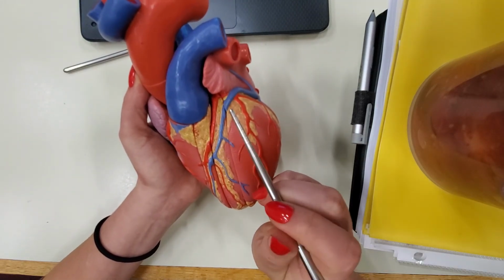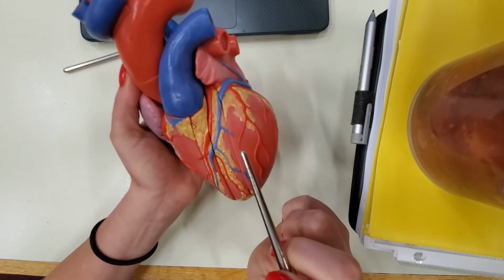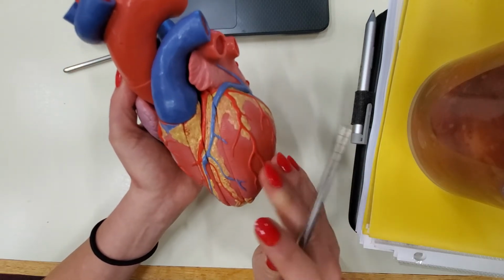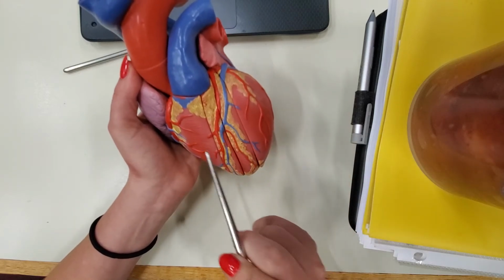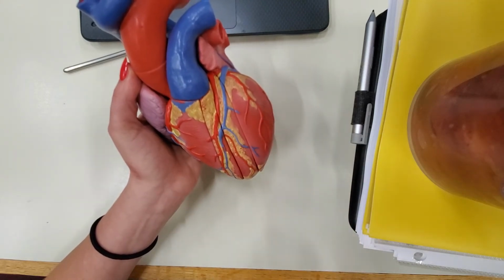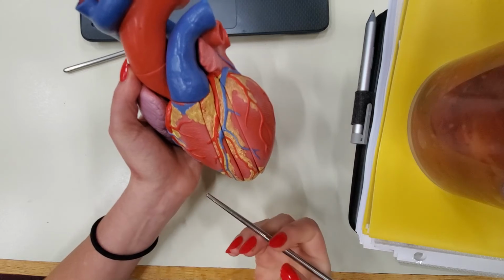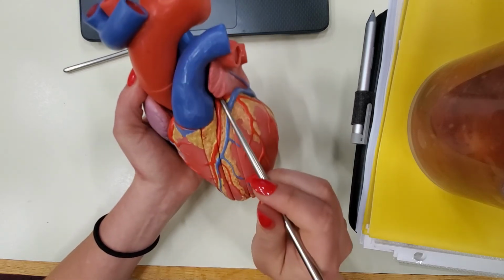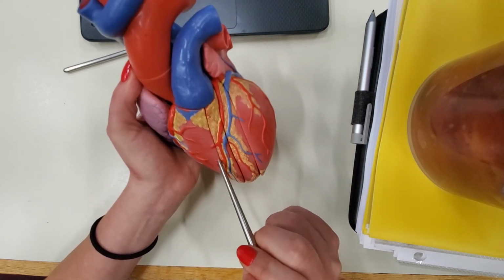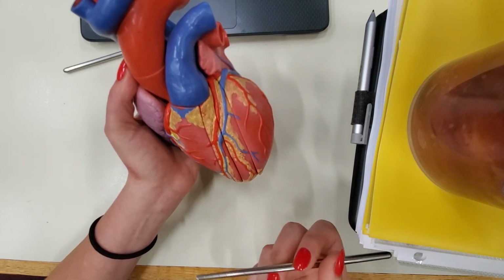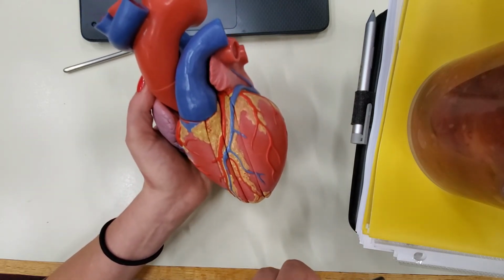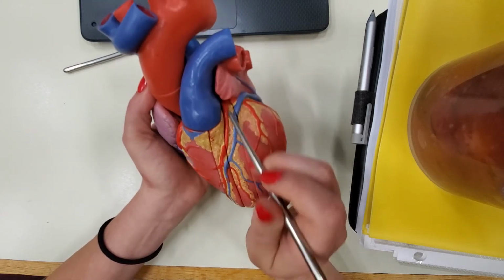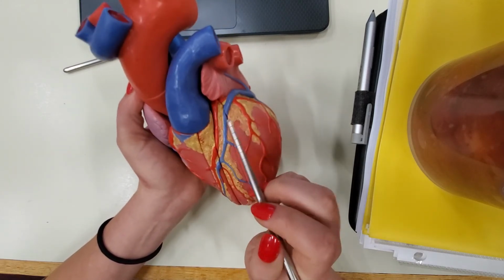If we had a posterior interventricular artery, then we must also have an anterior interventricular artery. Okay? You can also call this the left anterior descending, aka the LAD. And that's the name that I prefer to call it. That's the name that I think most people prefer to call it. So this is your LAD coming off of the left coronary artery.